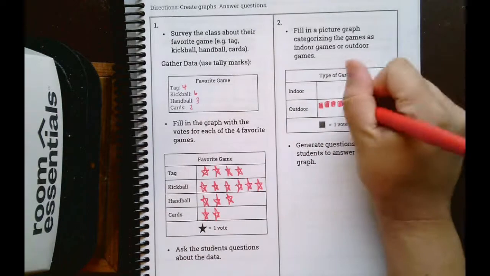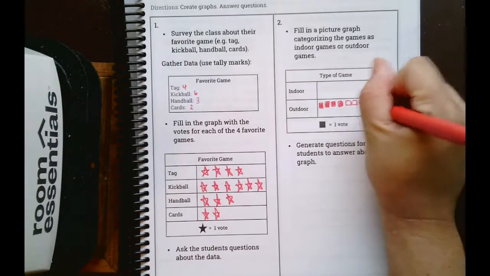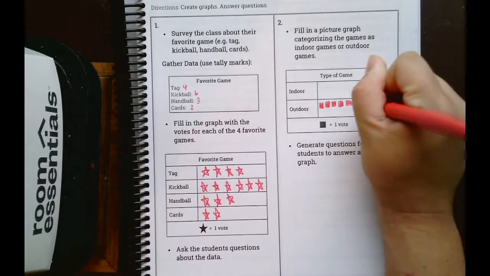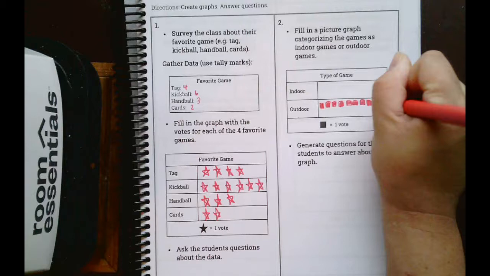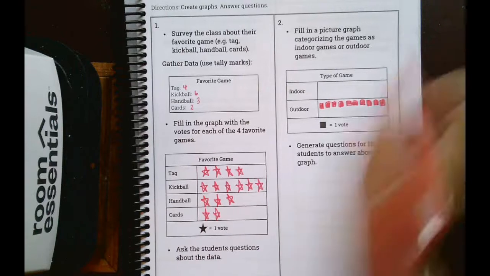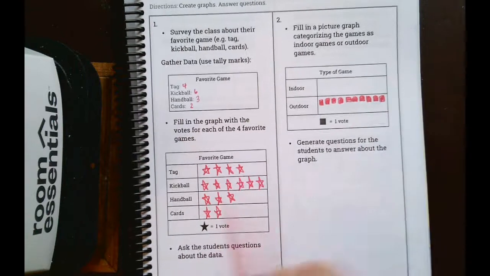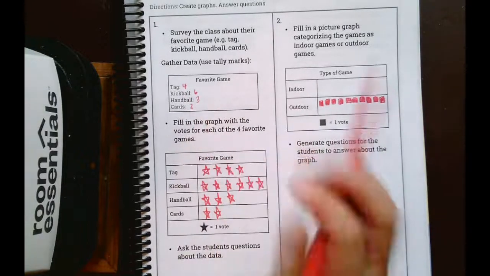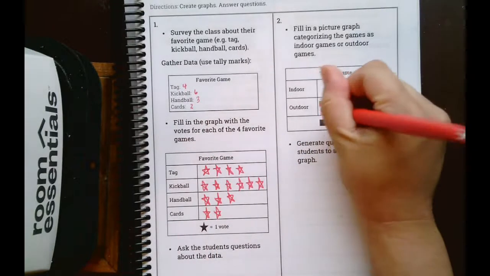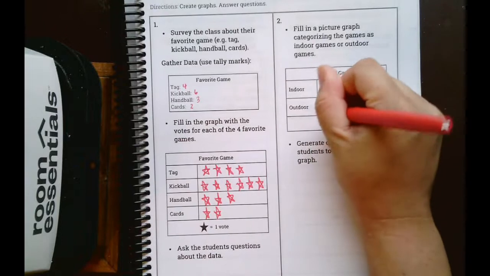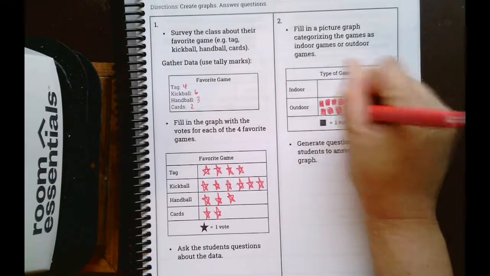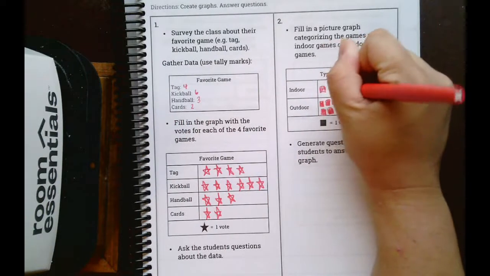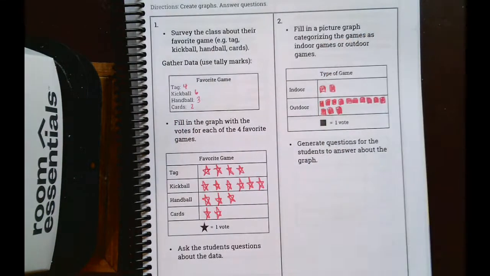Kickball is also outdoors. 1, 2, 3, 4, 5, 6. And I'm trying to make them small because I have a large number of votes. If you have a smaller number of votes, then you don't need to make them that small. But I just want to make sure that they all fit. Okay. Handball, is that indoor or outdoor? Outdoor. And there were 3 votes, so I did 3 squares. And cards, you're probably going to play indoors, right? 1, 2.